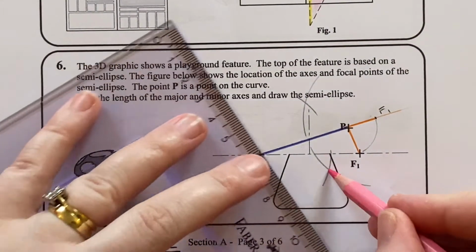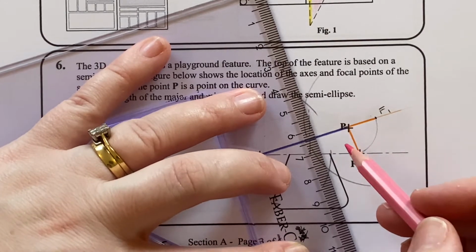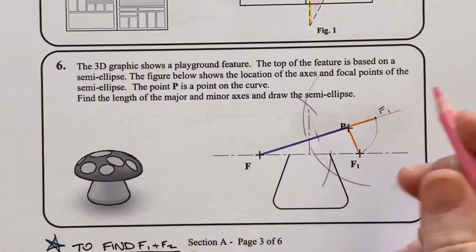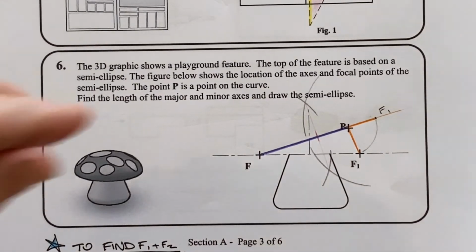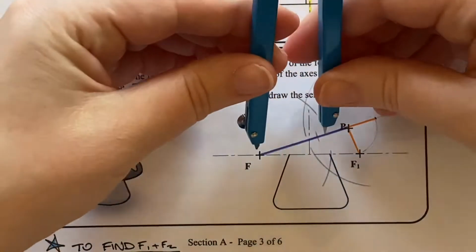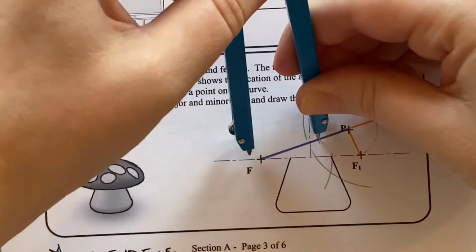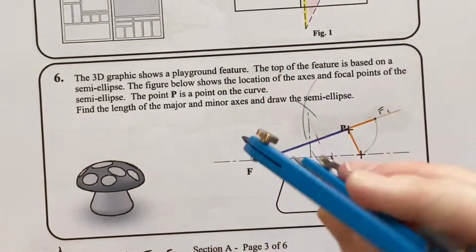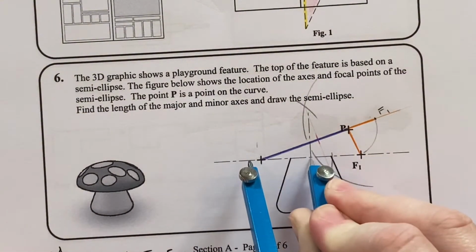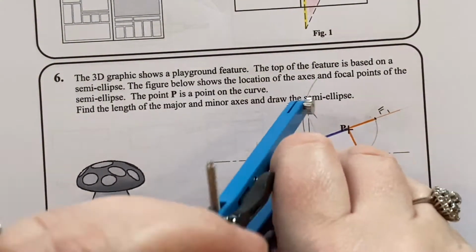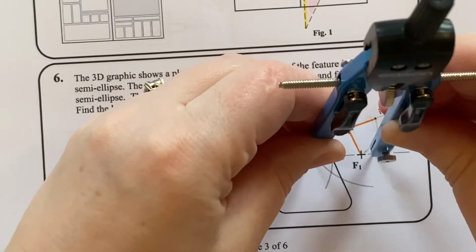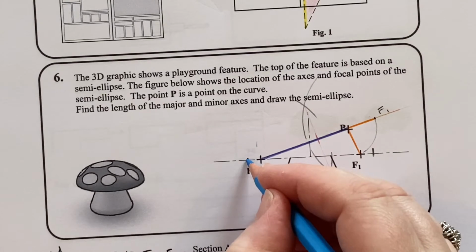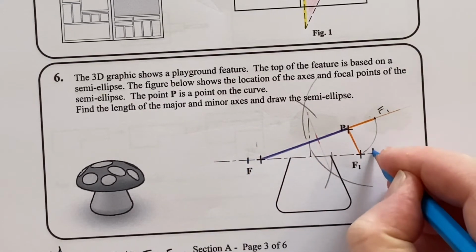Why do I need to bisect it? Not because I'm drawing a semicircle this time, but because I need half of the major axis. So there it is. What do I do with that half? I put it at the center of the ellipse, swing an arc to the left, swing an arc to the right. There it is, the major axis is marked off.